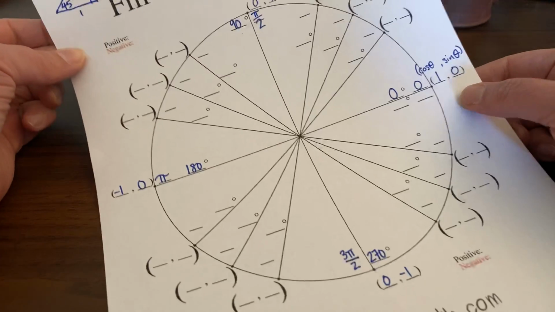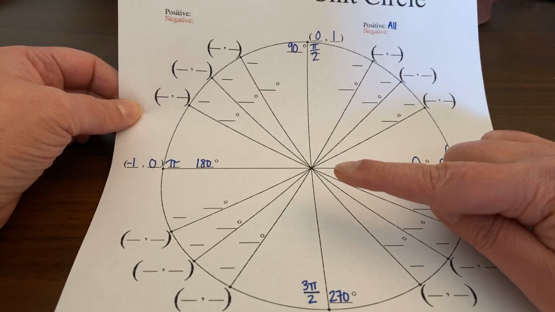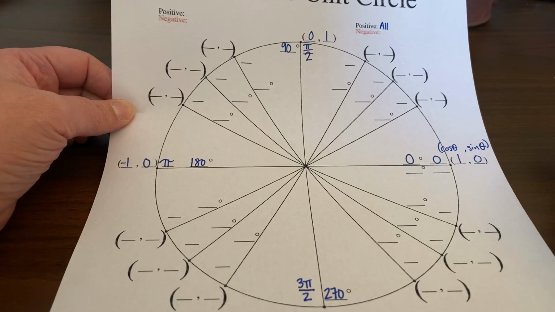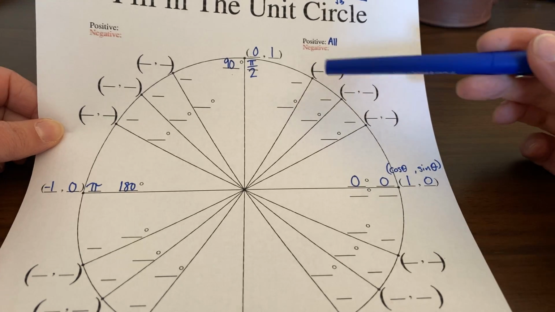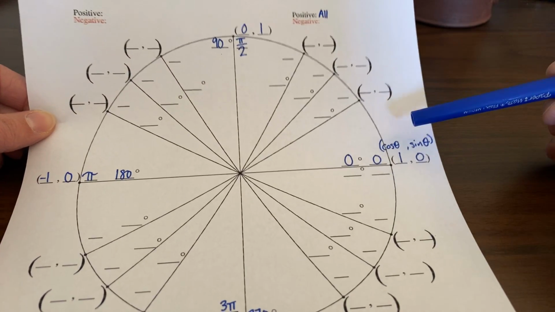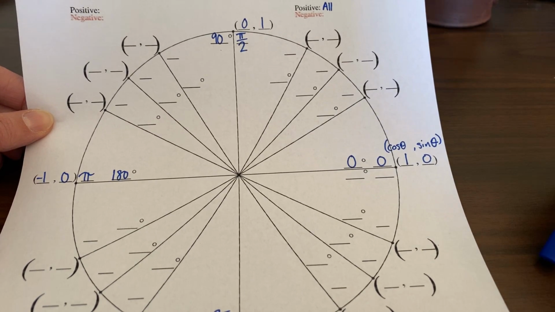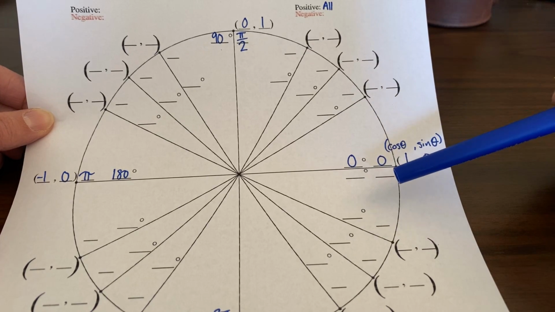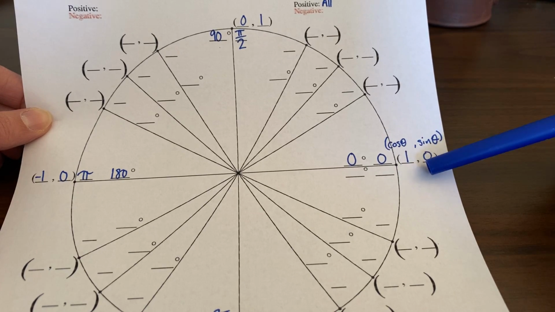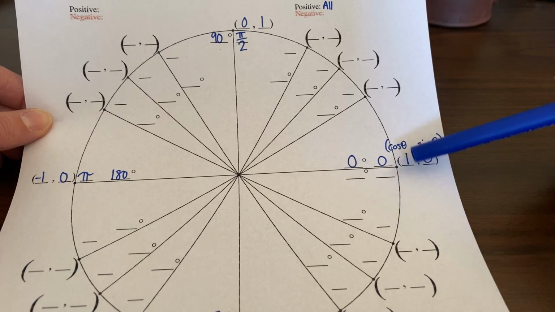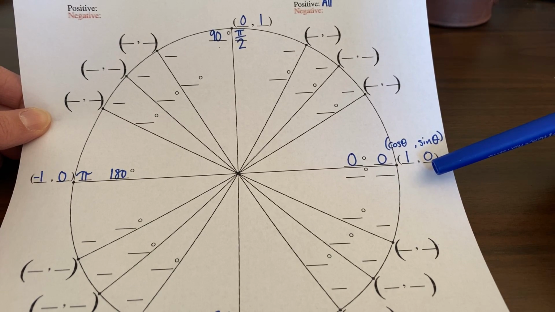The unit circle. Let's talk about the unit circle. The unit circle is a circle that is centered at the origin, 0, 0. It has a radius of 1, and any point x, y on the unit circle can be found by using the cosine of theta, sine of theta, right? And so this point right here, 0 degrees, is the point 1, 0. And so the cosine of 0 is 1, and the sine of 0 is 0.